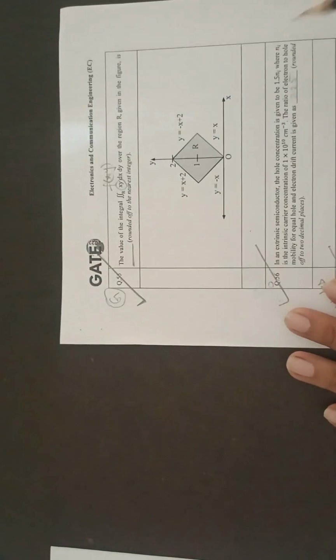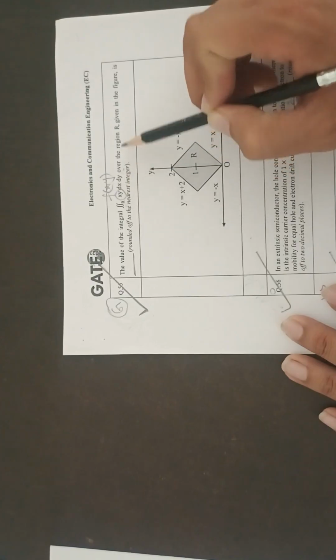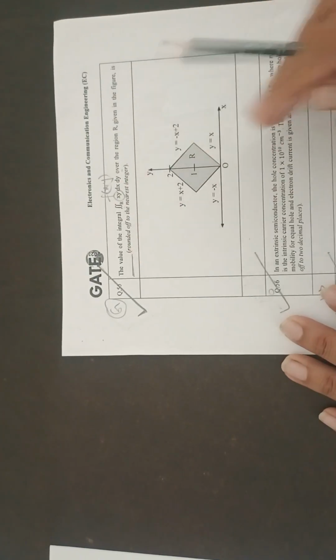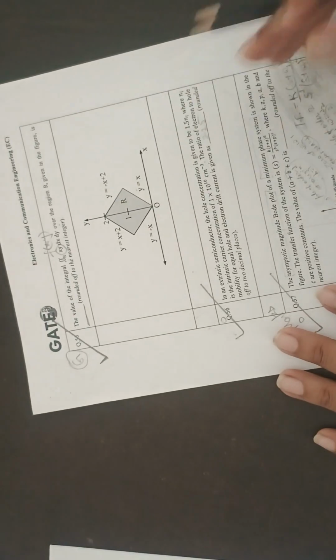Last question is on double integral. It is saying that the value of the integral of xy dx dy over the region R given in the figure is dash. So this is the region R and we need to find its double integral.